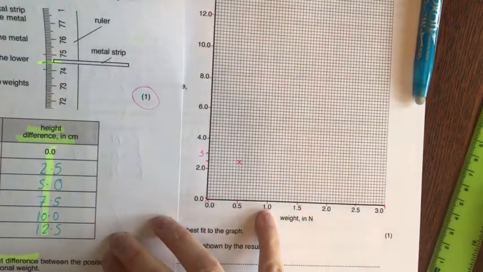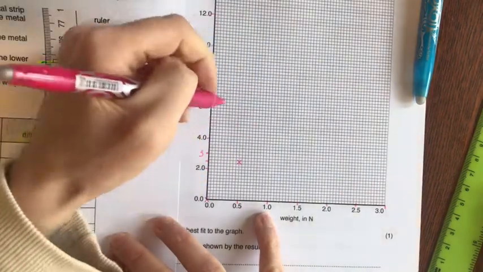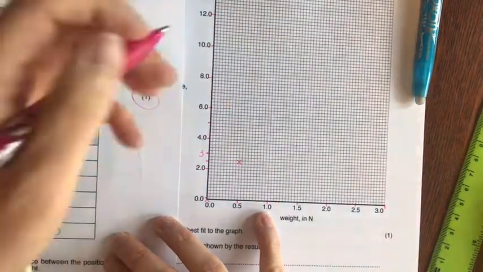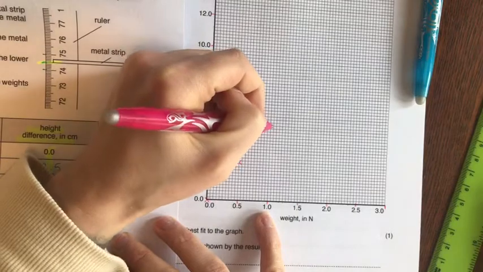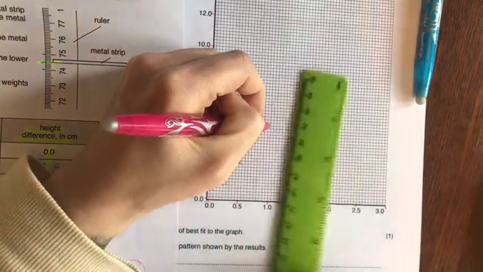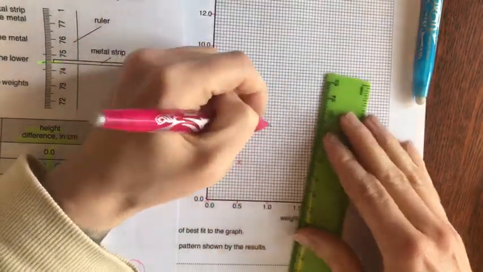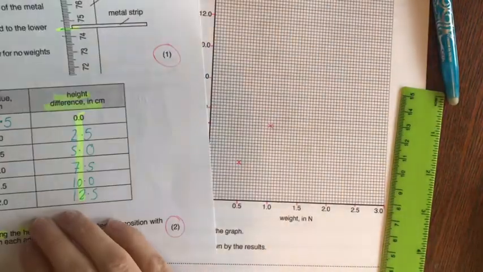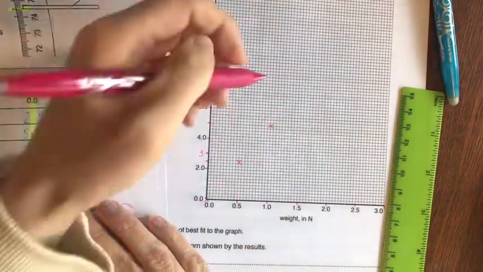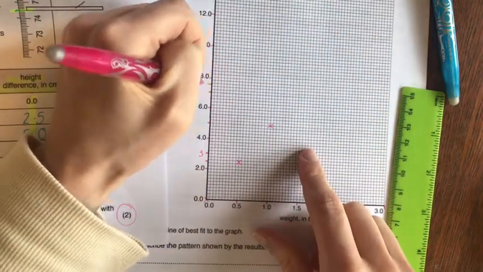So my next one is at 1. So when I added 1 newton of weight, I got a stretch of 5 centimetres. So I'm going to go up from here and across from here. Now, I find it quite difficult to see, so I am just going to check with my ruler. Yep, that's the right point there. Okay, and my next one is 1.5 newtons and 7.5. So 7 would be here, so that means 7.5 would be there.